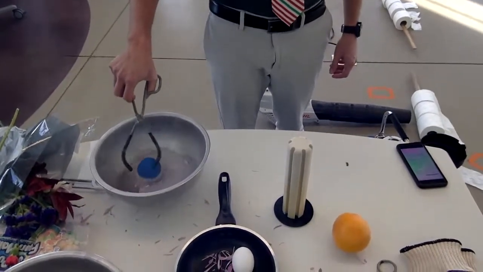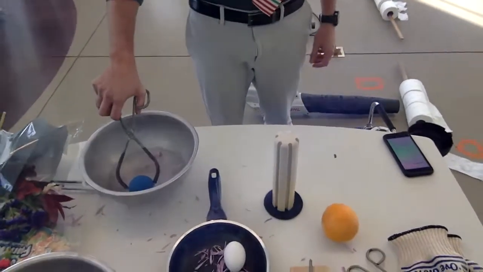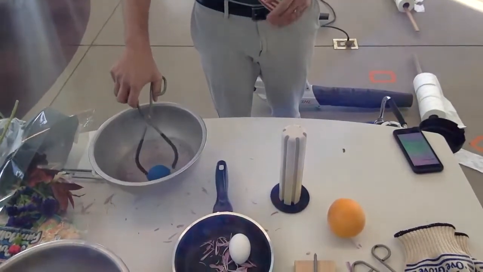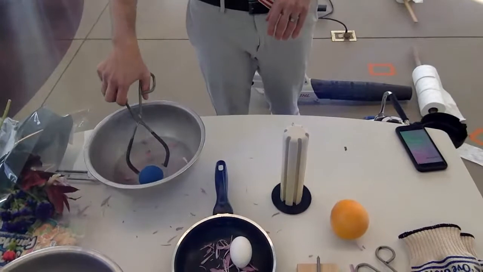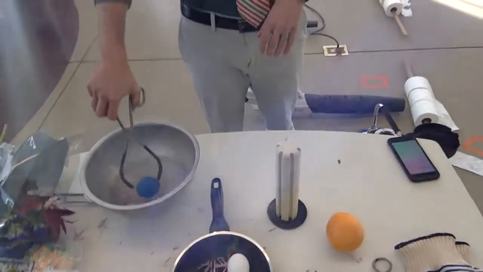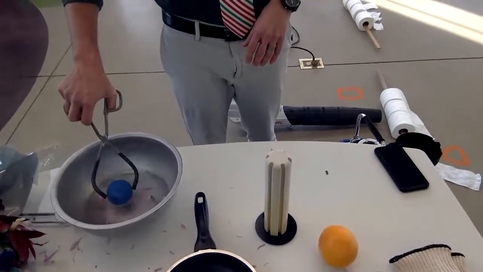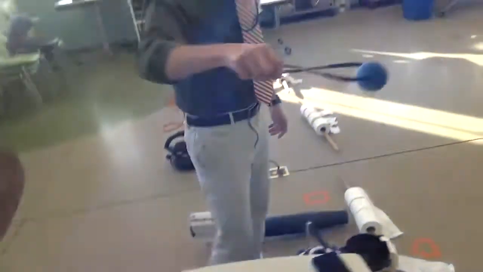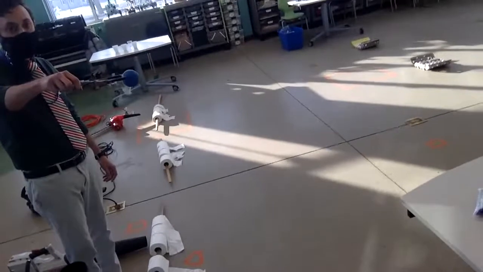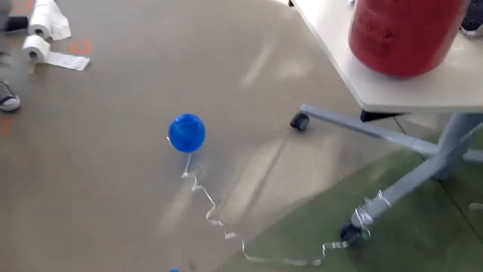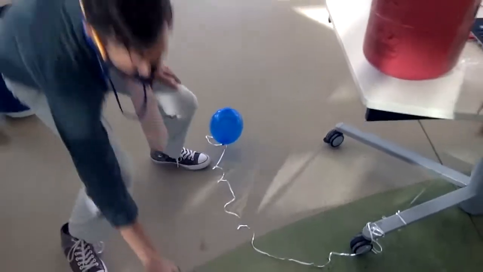Because when you have something that's really cold, and then you bounce it, something that's normally really elastic, its elasticity goes away. And so what used to bounce really easily is no longer such a bouncy object. So we're going to go ahead and pull this out, and then we're going to drop it and see how well it bounces now. Ooh, not nearly as well as it used to, because we've changed its elasticity.